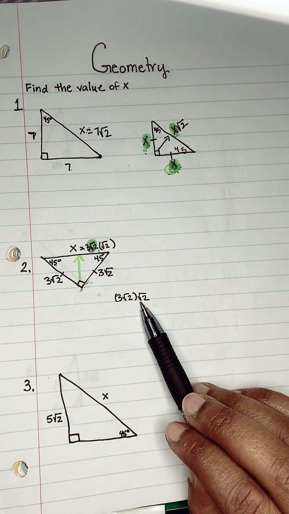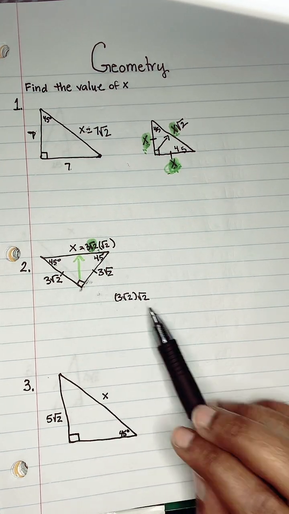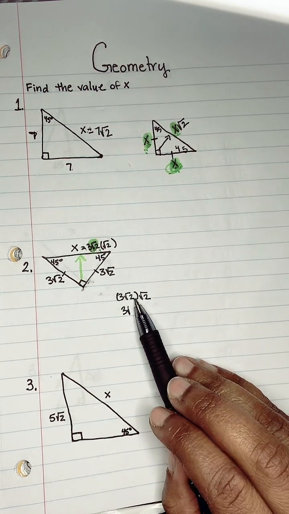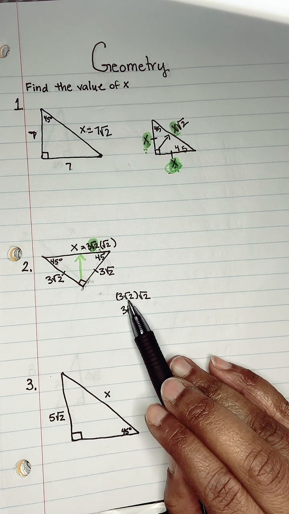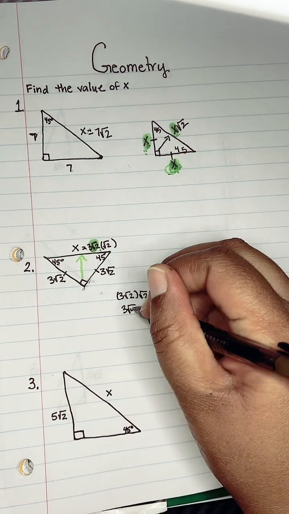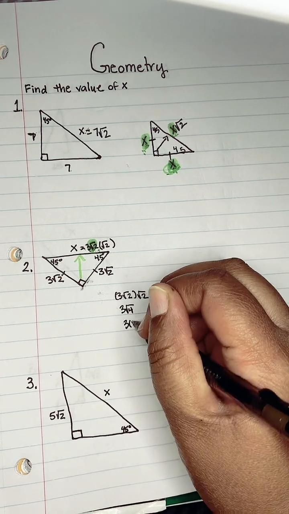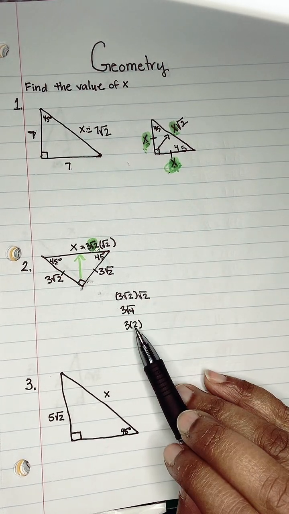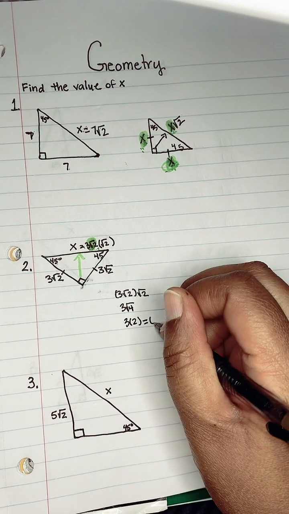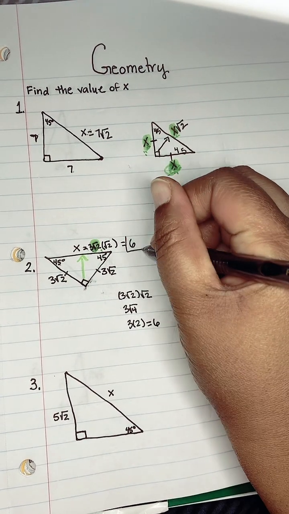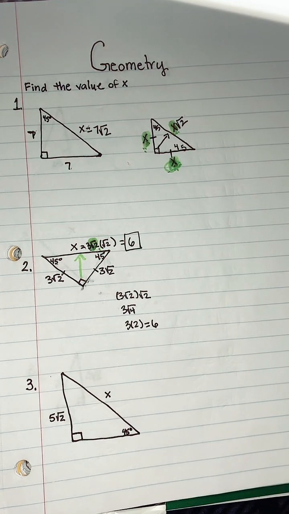So let's simplify this, right? There's multiple ways on how you could simplify this. We could do 3 times. Now, remember, 2 times 2, because they're underneath the square root, is going to be square root 4. Well, the square root of 4 is 2. So 3 times 2 gives us 6. And this is our simplified answer. X equals 6.